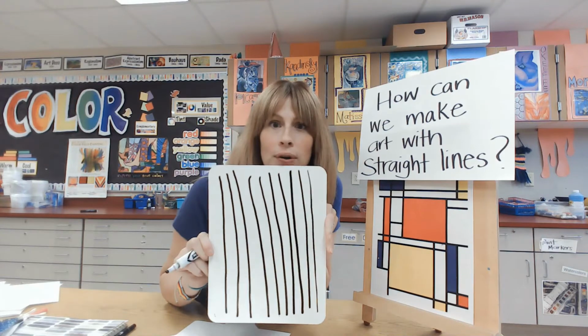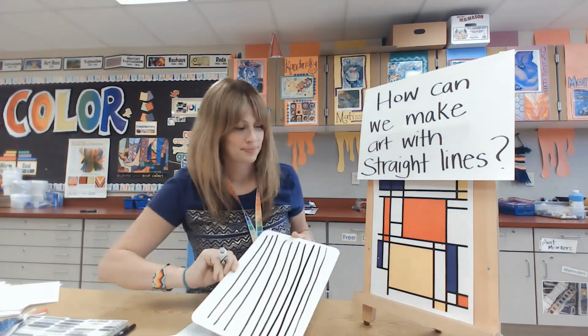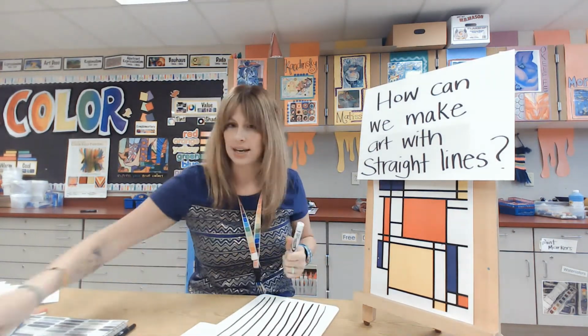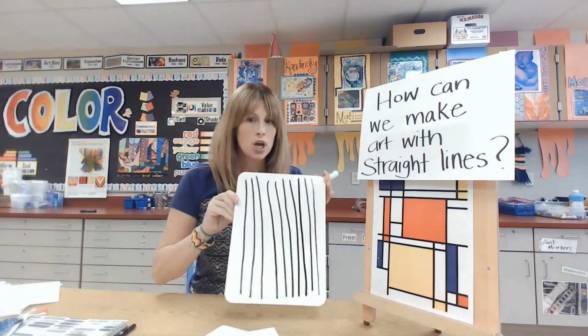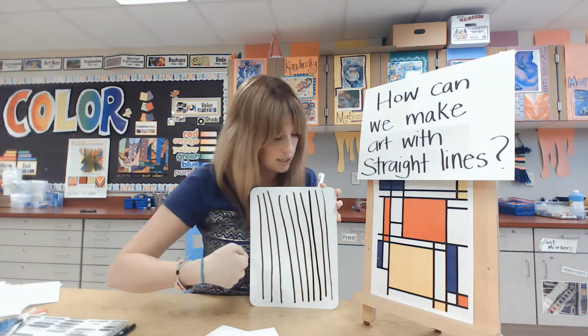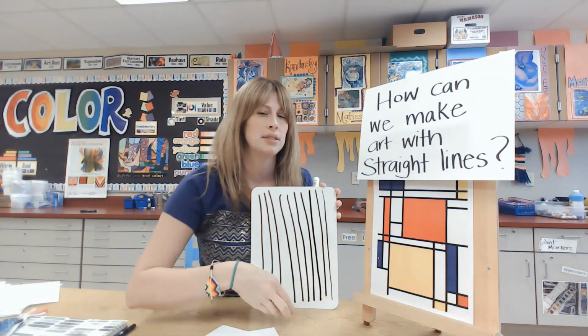10 vertical lines. All right, now I'm going to erase these guys. If you don't want to erase them, you don't have to. You could put your horizontals right on top, but I think it might get a little busy, so I'm going to erase.